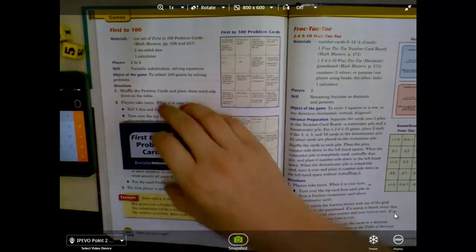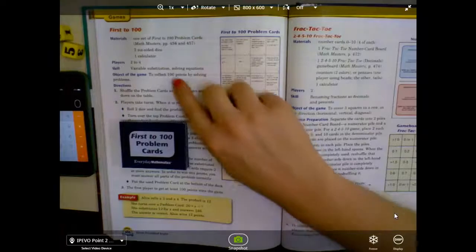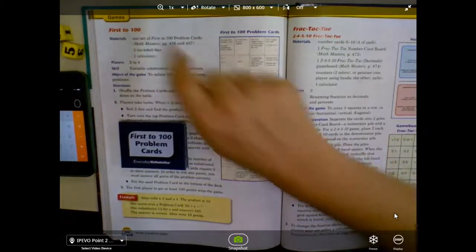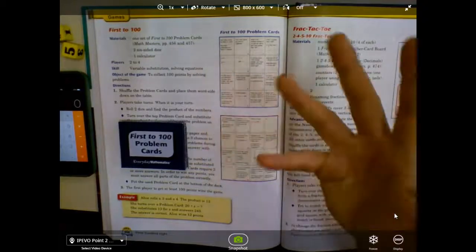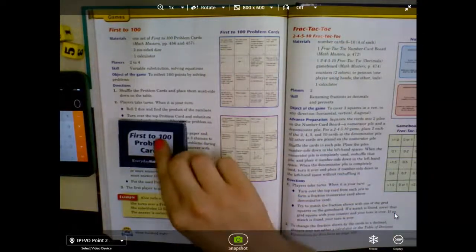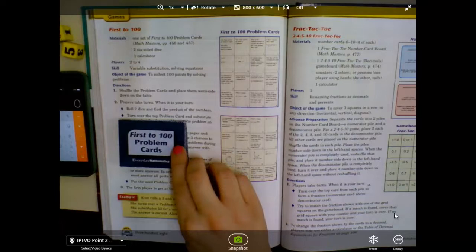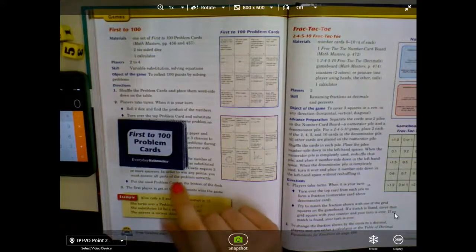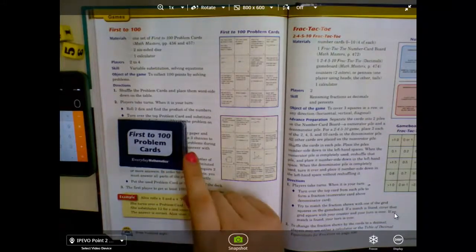Okay? So the object of this game is to collect 100 points. That's again why it's called First to 100. The first person to get 100 points wins. And the skill that you have to do is you have to basically read different equations and number sentences off these First to 100 problem cards. But the trick is that you have to use the knowledge of variables, like I just showed you.